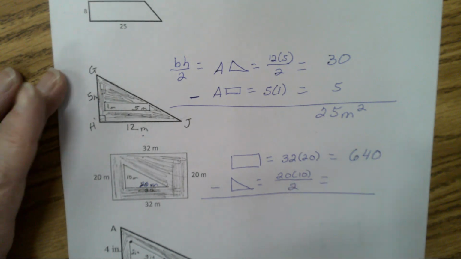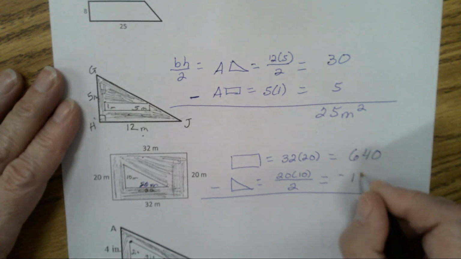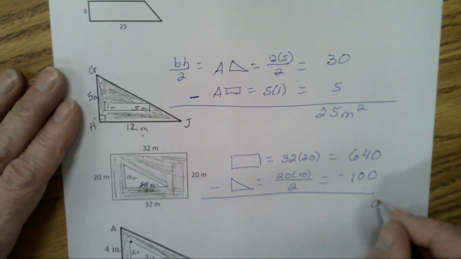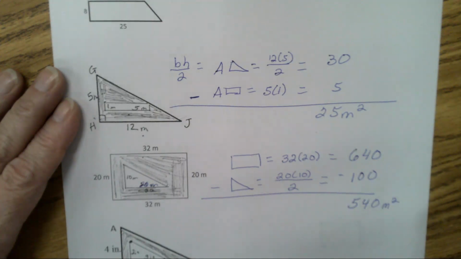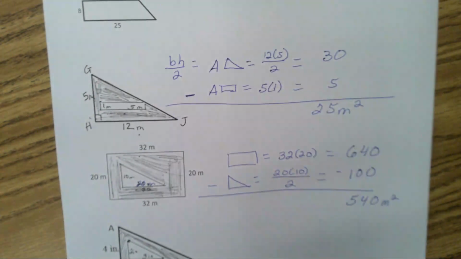And what's 200 divided by 2? 100. And we subtract 100. 540 meters squared. Any questions on how to do those problems? Everyone okay with that? Okay, let's go on now.